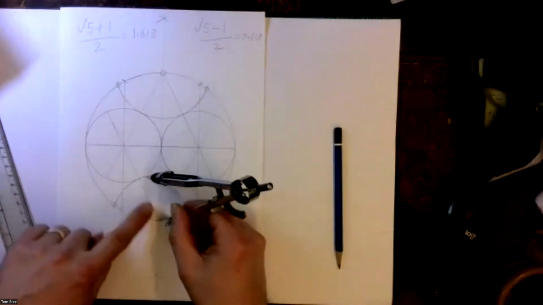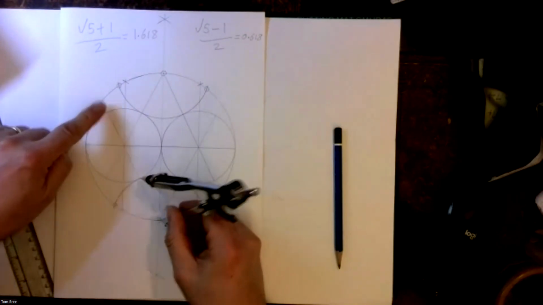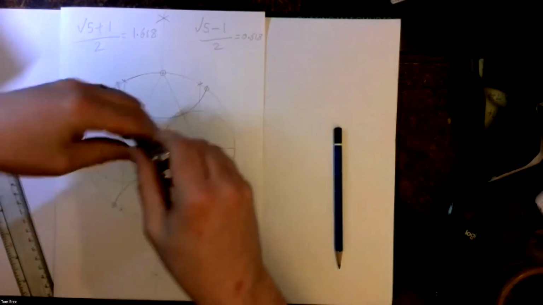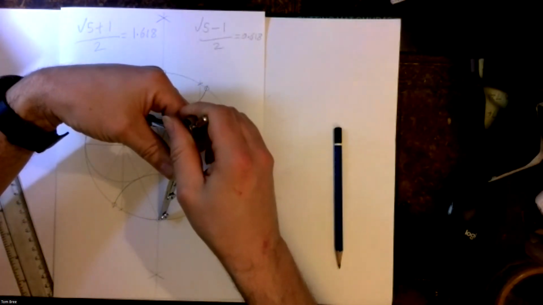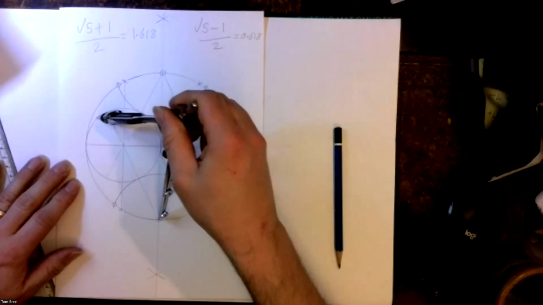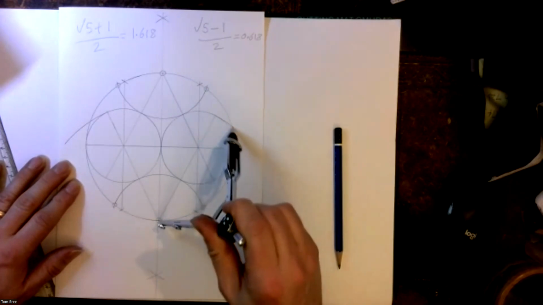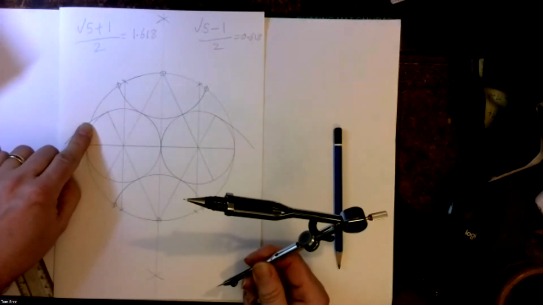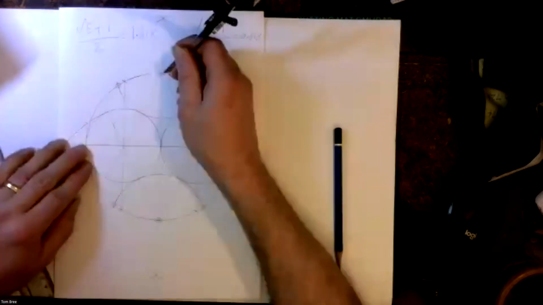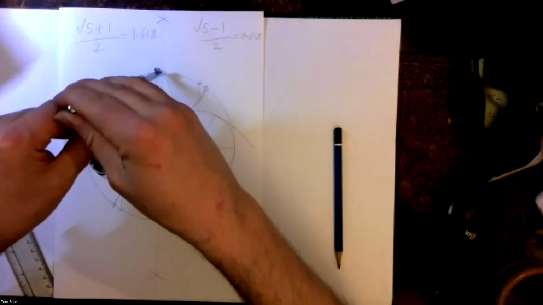So having gone the square root of 5 minus 1, I'm now going to do the square root of 5 plus 1. And hopefully your compasses will make this stretch. Now I always like to put an eye shape in, so I go all the way down. We only actually need this crossing here, but I just like to get the shape of the eye.